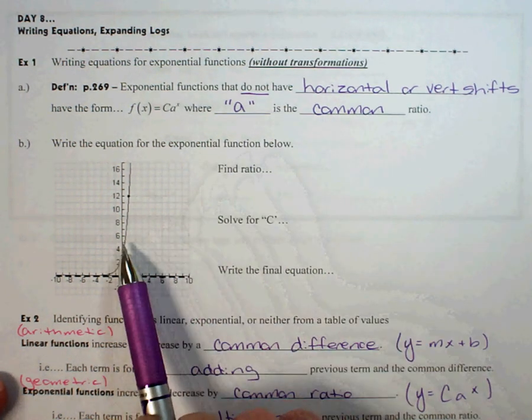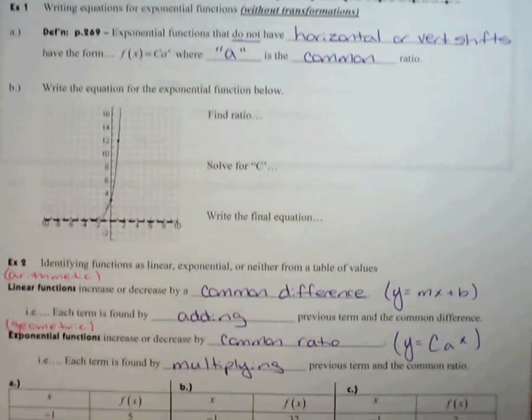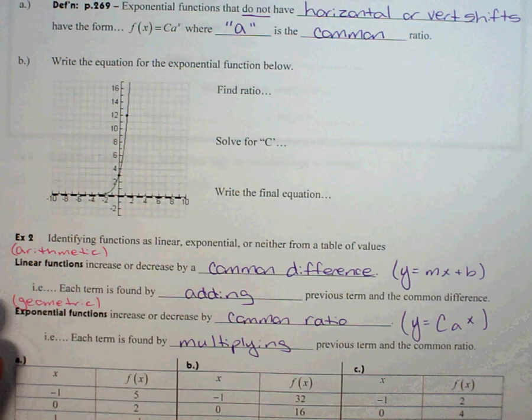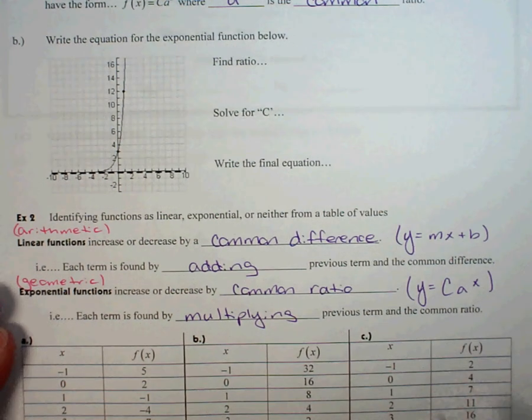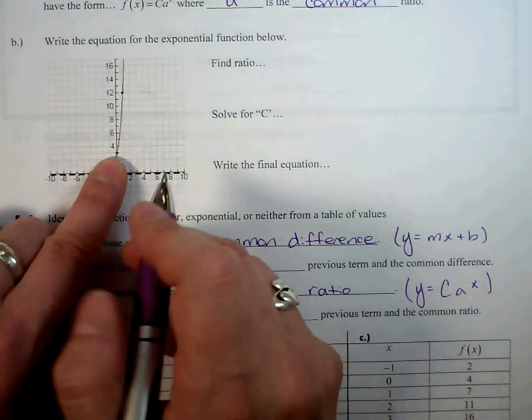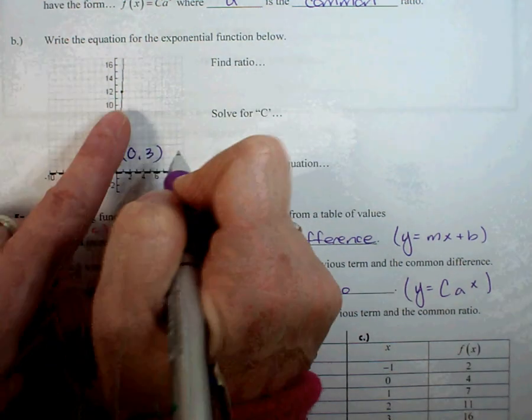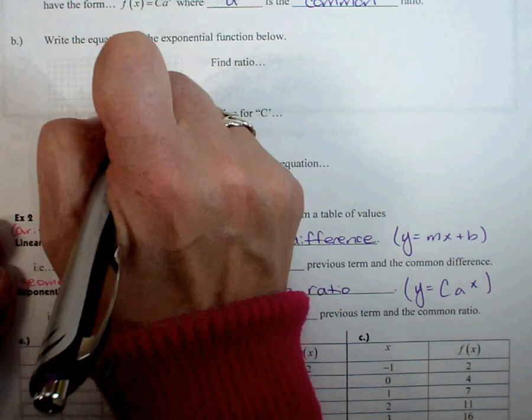So if we're given a graph, we can write the equation for this function by finding consecutive ordered pairs. So when we look at our graph, what we're going to notice is that we have this point right here. That's the point 0, 3. We also have the point that's 1, 12.